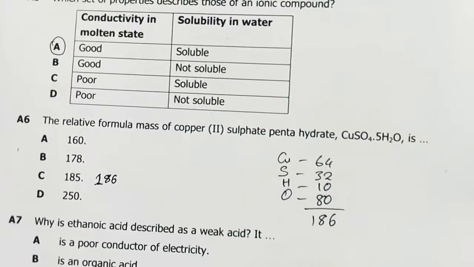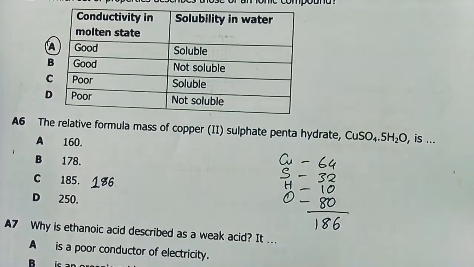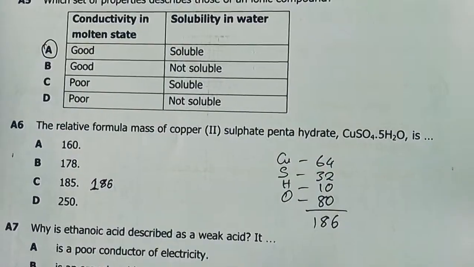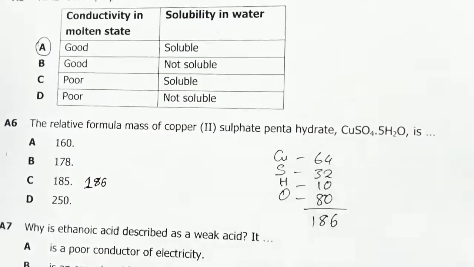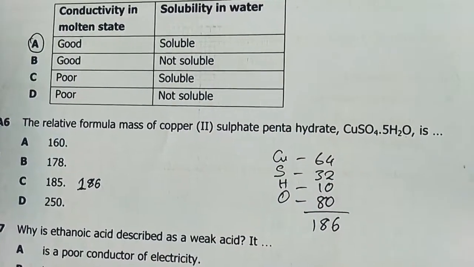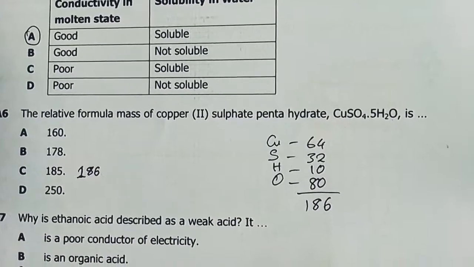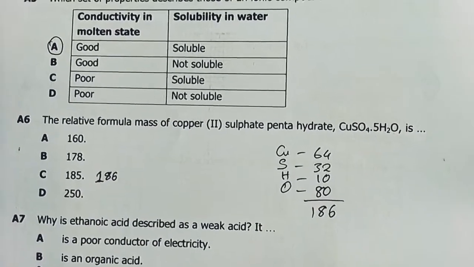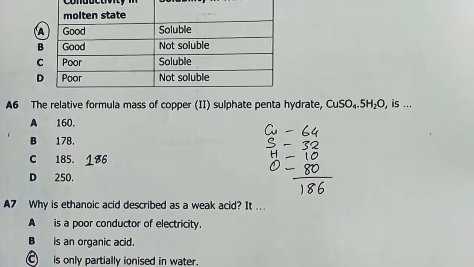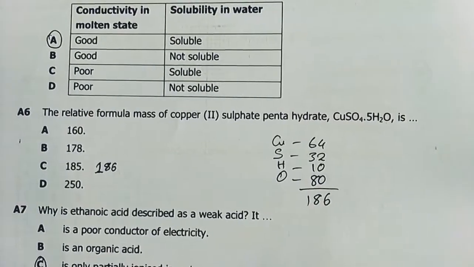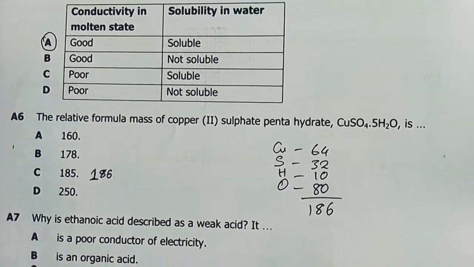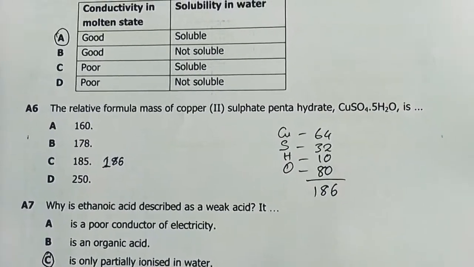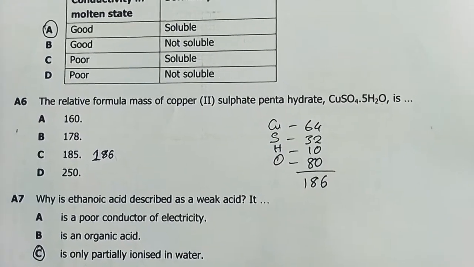Number 6, the relative mass of copper 2 sulfate pentahydrate. I love the sound of that. Pentahydrate, meaning penta, 5. Okay, it is a salt that has water in its crystal, or water of crystallization. Therefore, it's a hydrated salt, and this salt is a sulfate, which results from sulfuric acid. Salts that come from nitric acid are called nitrates, then chlorides, sulfates, phosphates, and I think you have seen the picture there. So my answer here was 186.